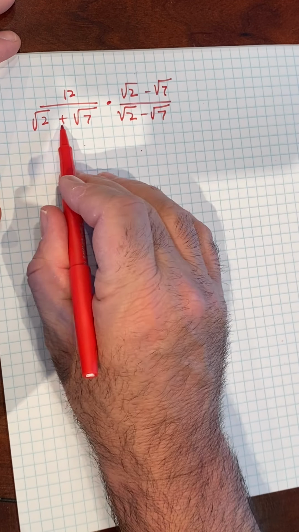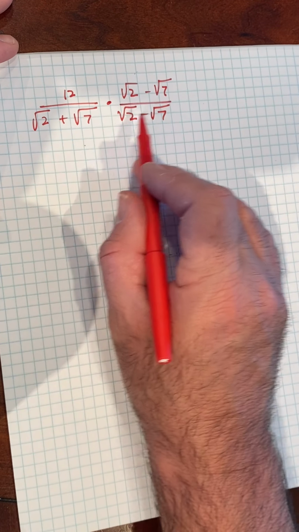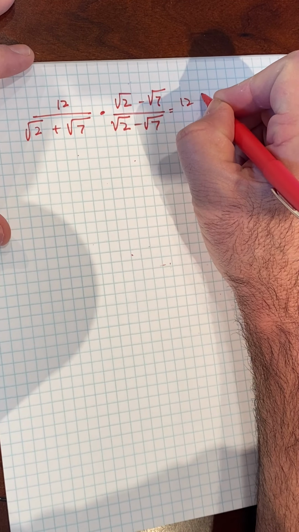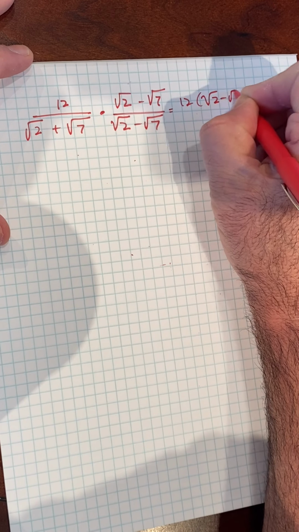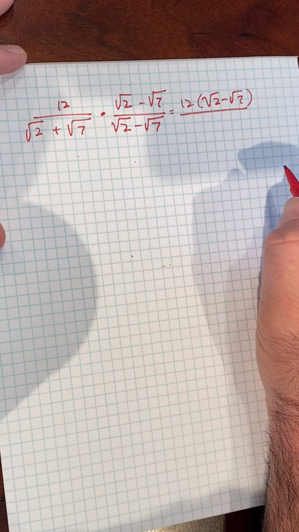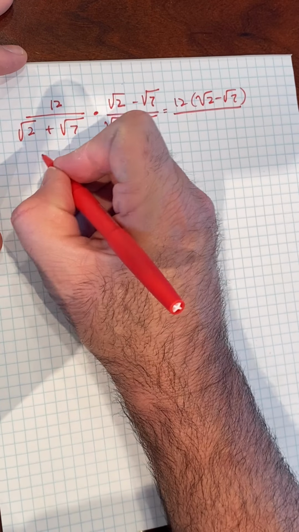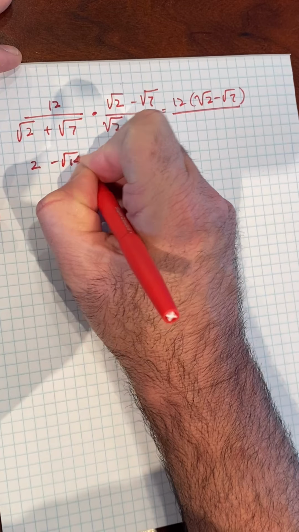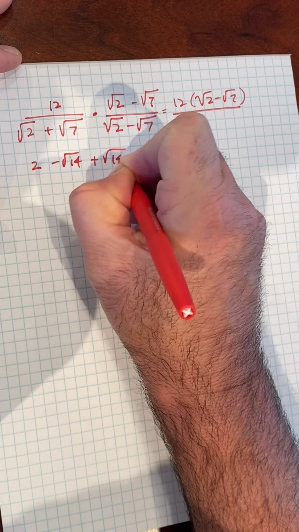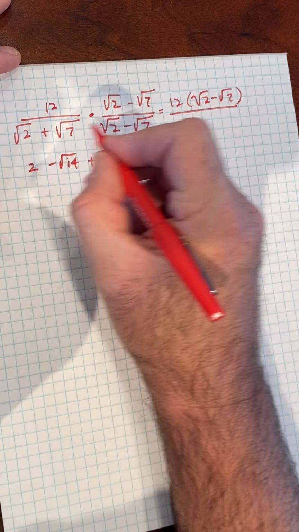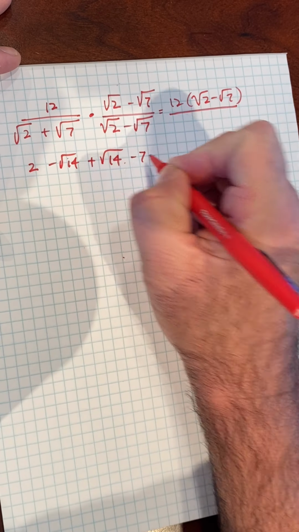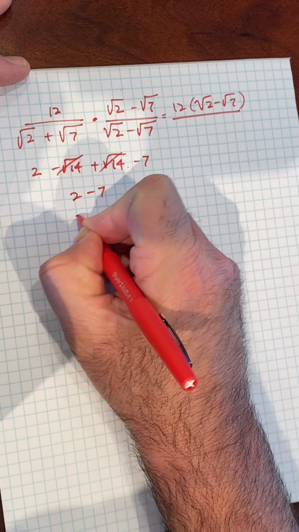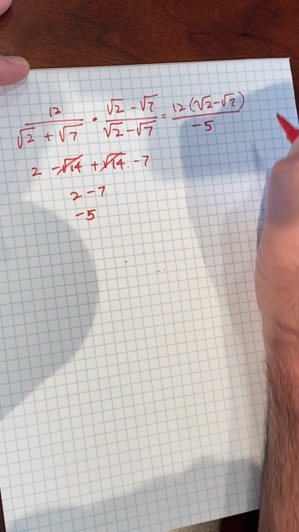So since it's root 2 plus root 7, I use root 2 minus root 7. So the numerator is 12 times root 2 minus root 7. And the denominator becomes, first times first is 2. Outside times outside is negative root 14. Inside is positive root 14. And last times last is negative 7. So I end up with 2 minus 7, which is negative 5.